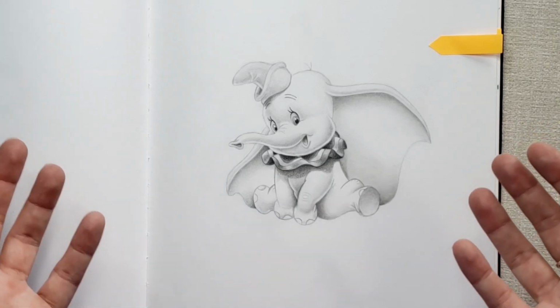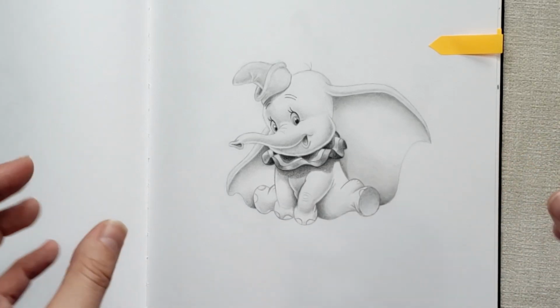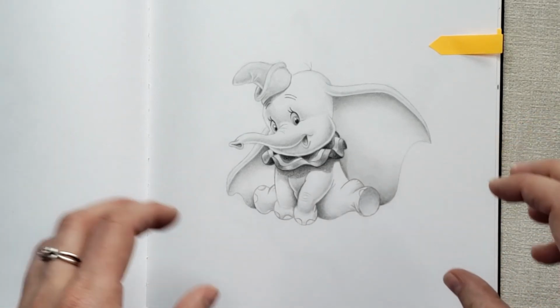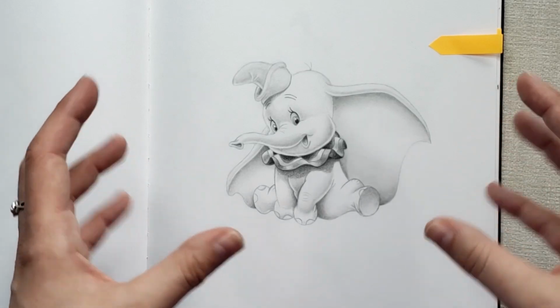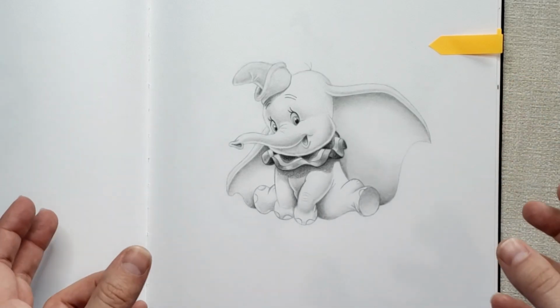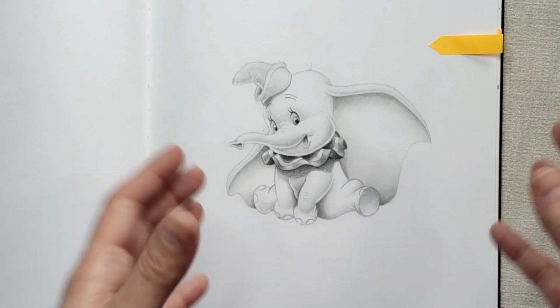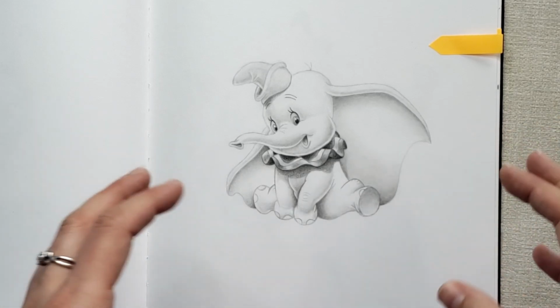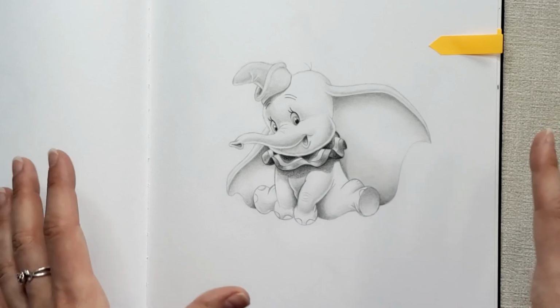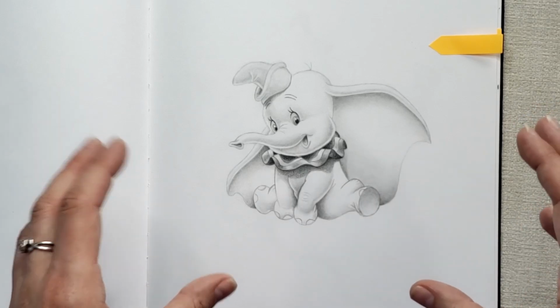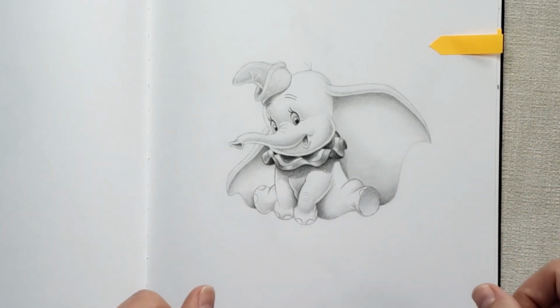So if this idea appeals to you, the idea of picking a specific theme and going with that theme in one sketchbook, I highly recommend it, because your ability or your skill set within that theme or that medium is going to exponentially explode as you commit to this type of sketchbook.